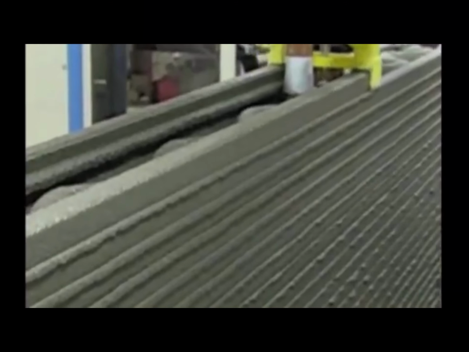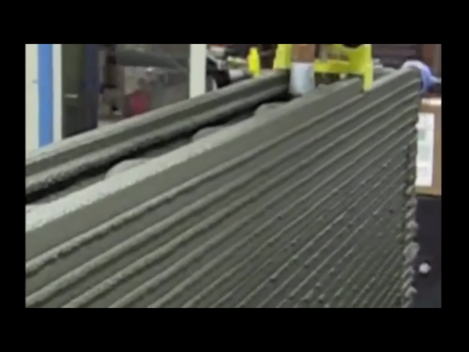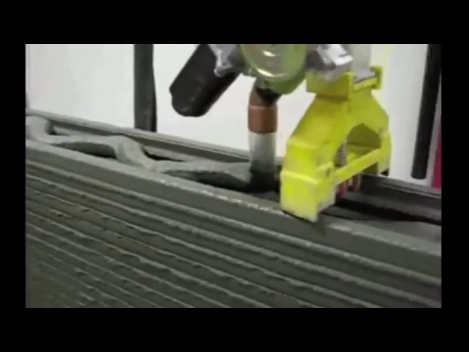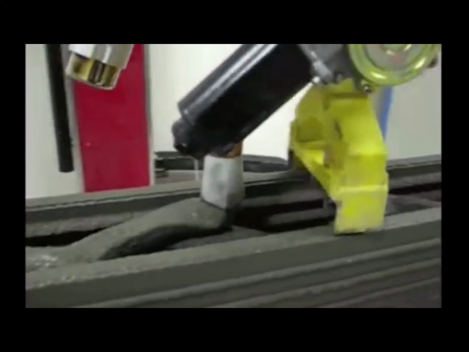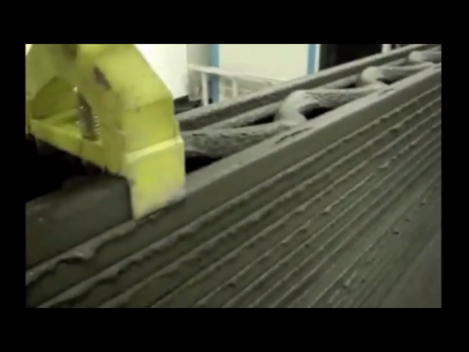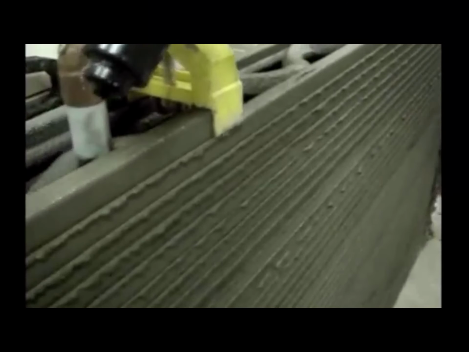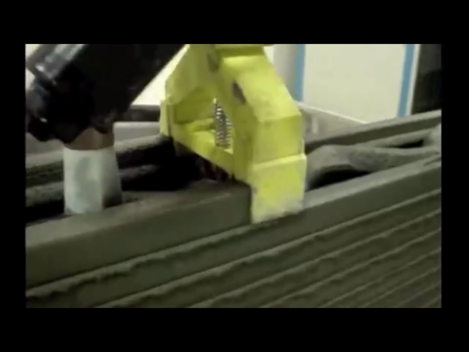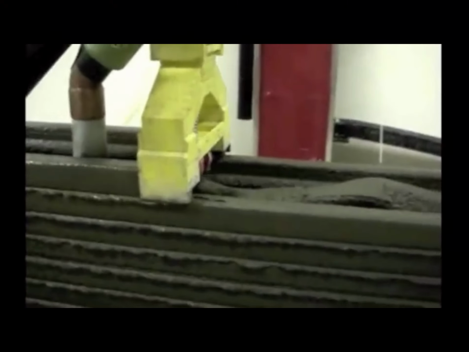Some of the bold ideas are that they can actually print some of the building structures on the Moon or on Mars, and then let the robots on the machine build a city or build something by itself.